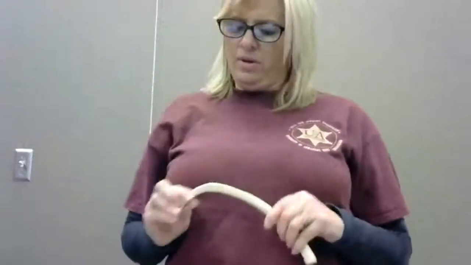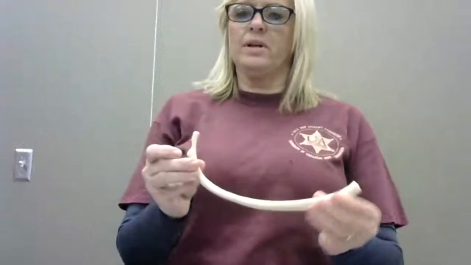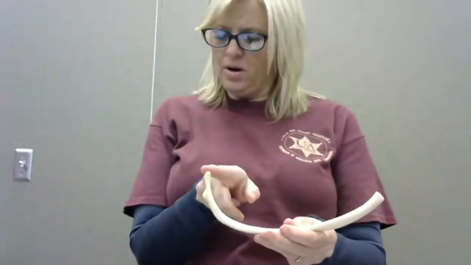All right, so I had to find a rib. So we're going to look at the rib. If we're looking at the rib here, we have the head, and then the neck of the rib.